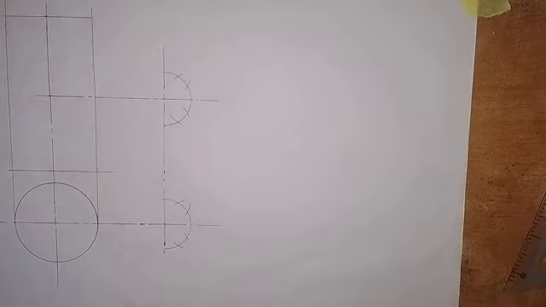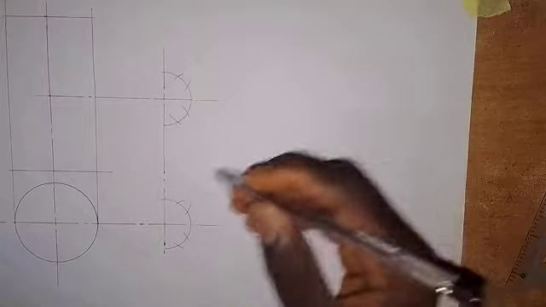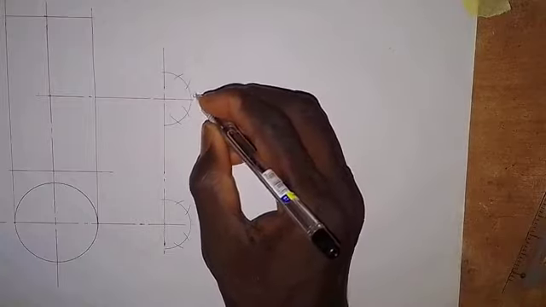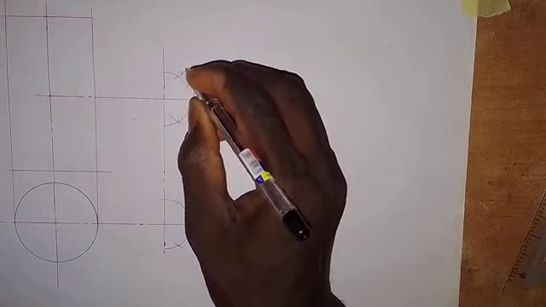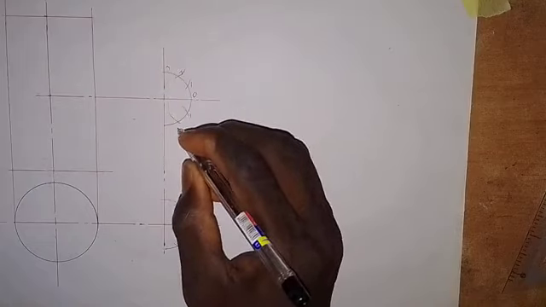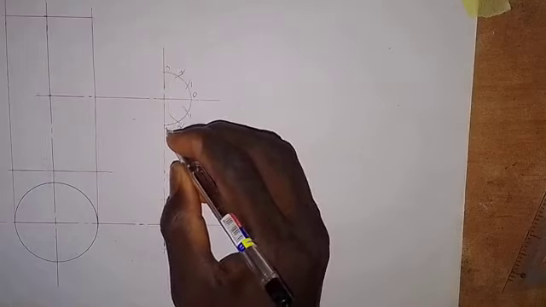The next thing that we are going to do is to number the points on the circle. For this one, I'm going to number like this. I'll call this 0, this is 1, this is 2, and this is 3. Then here also, this is 1, this is 2, and this is 3. So you number like this.